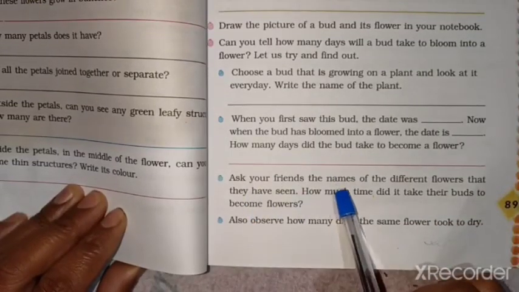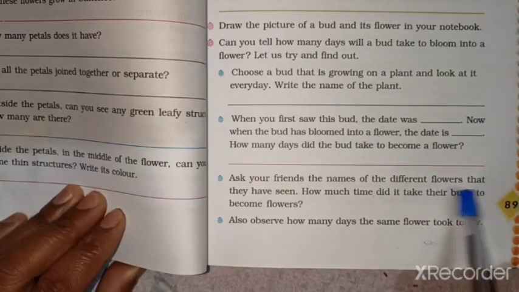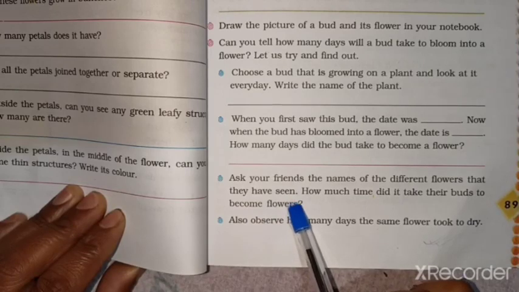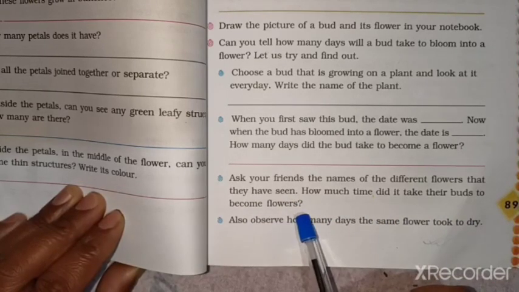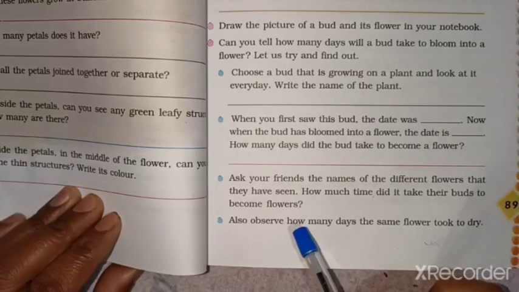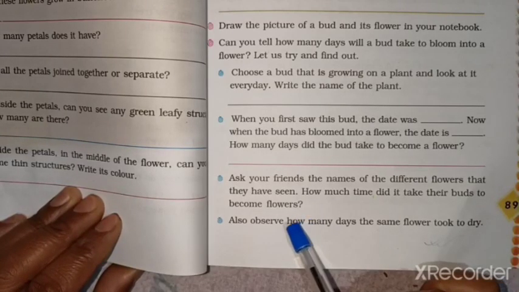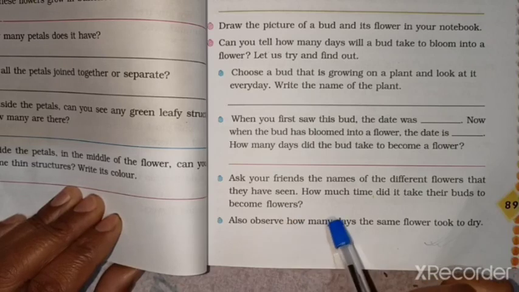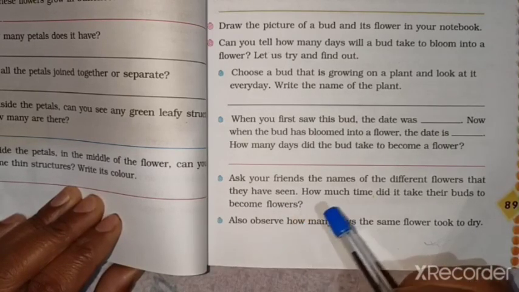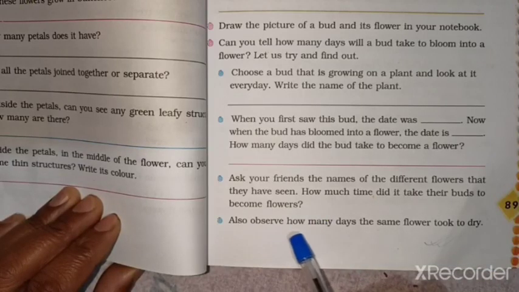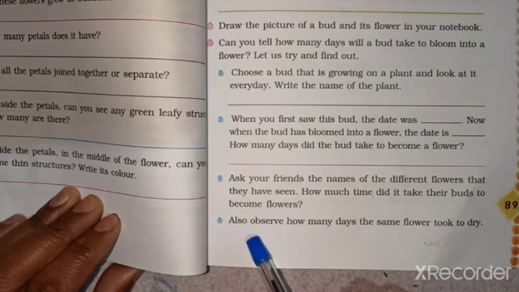Ask your friends the names of the different flowers that they have seen and how much time it took their buds to become flowers. So you have to ask your friends about the different flowers they have seen and how much time it took their buds to become flowers. So you have to consult with your friend. Also observe how many days the same flower took to dry.